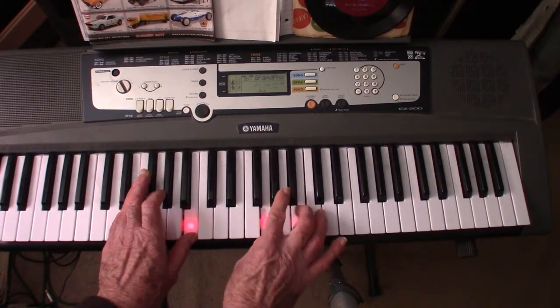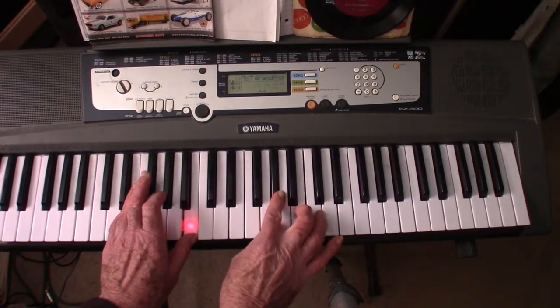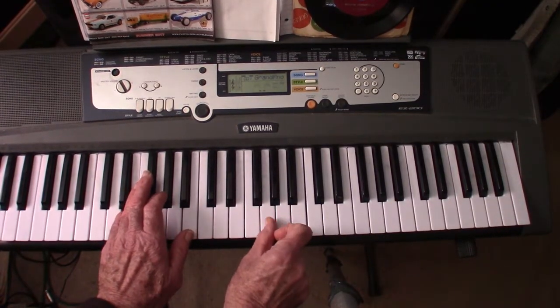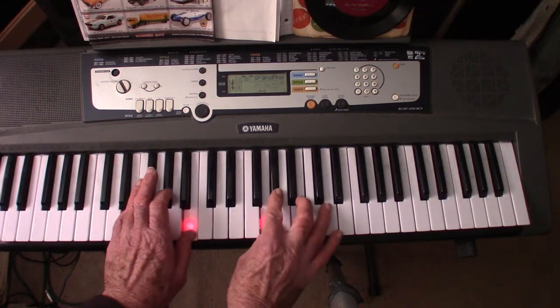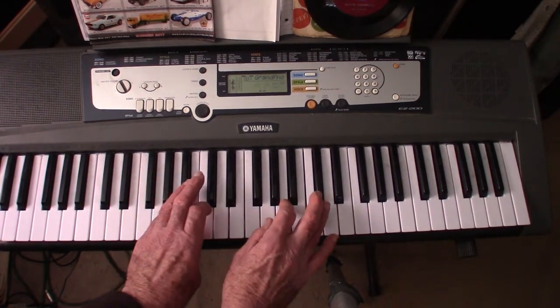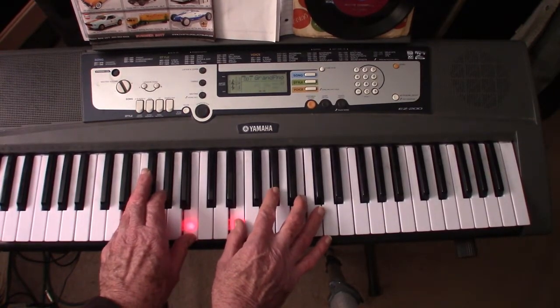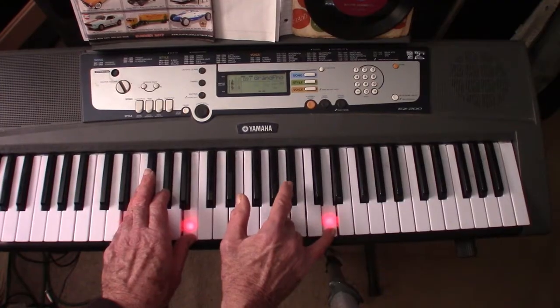Now there's a way of getting a bluesy sound with an E by adding that G. And when I get ready to go to the A chord, before I go to the A chord, I put in an E 7th.